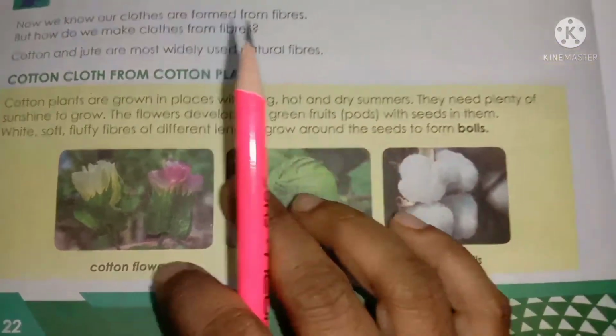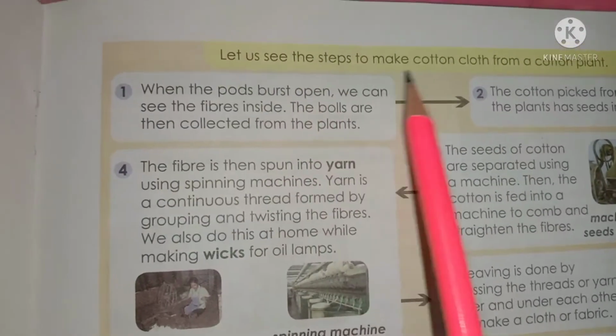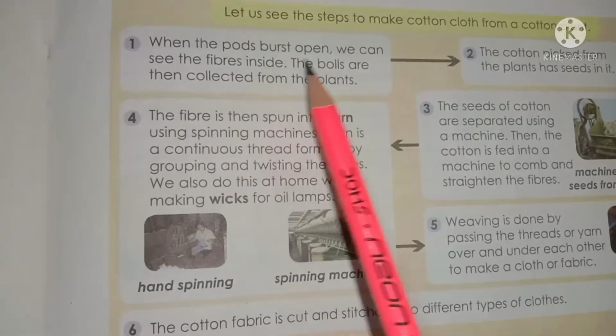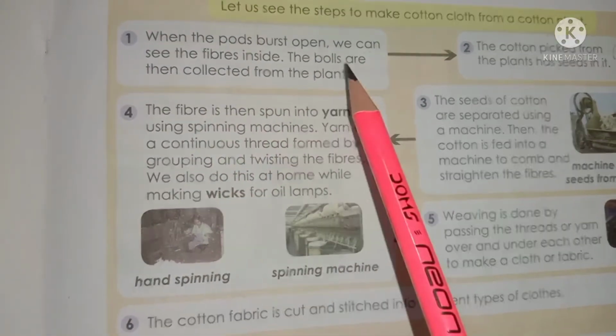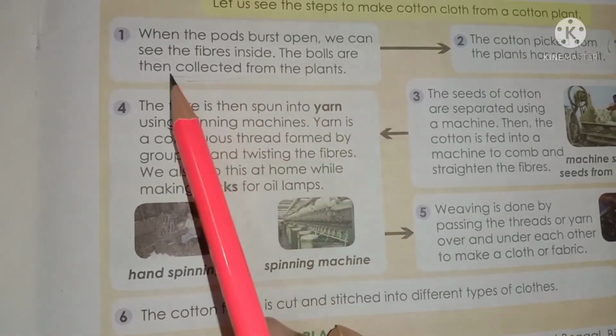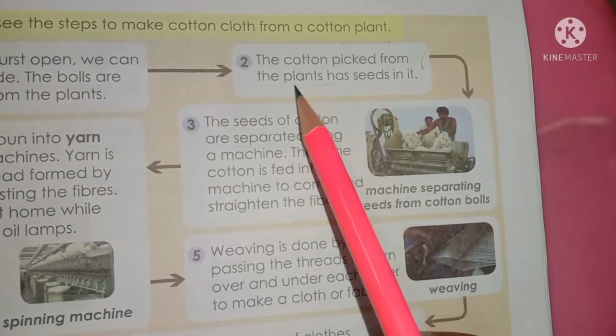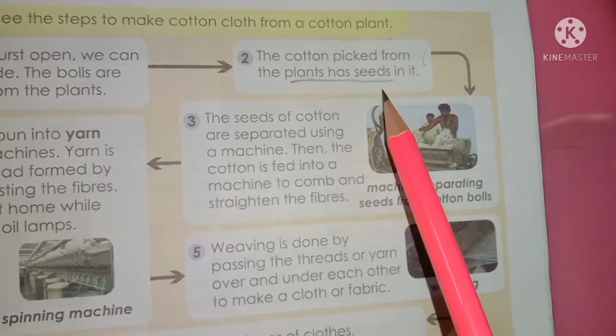See the next process, the steps to make cotton cloth from a cotton plant. The pods are burst open. We can see the fibers inside. The balls are collected first from the plants. Next, the seeds are removed from it.